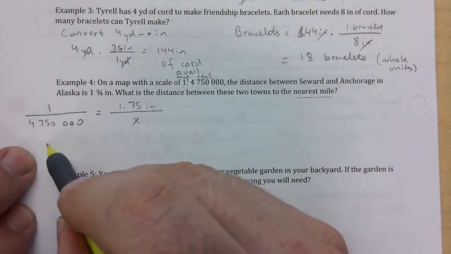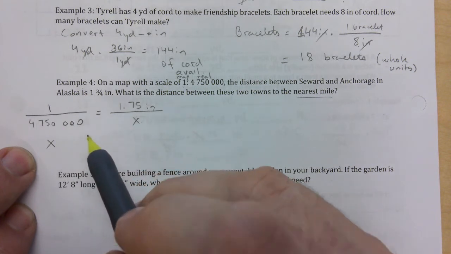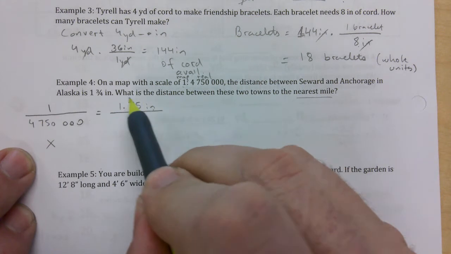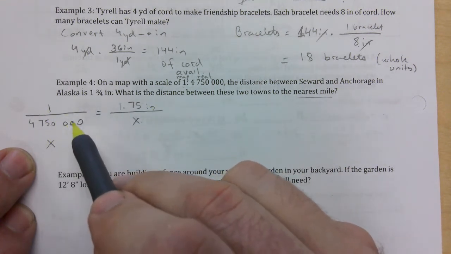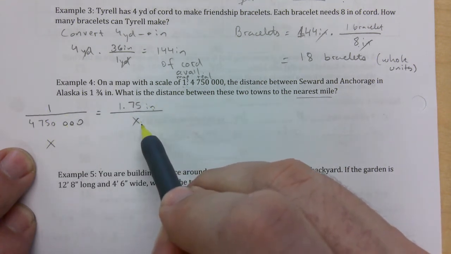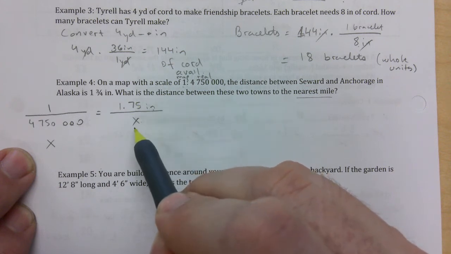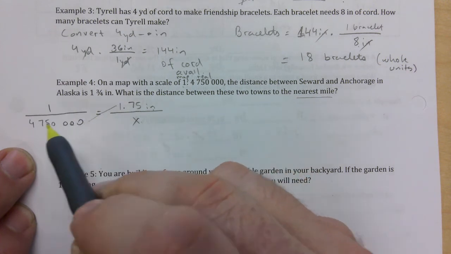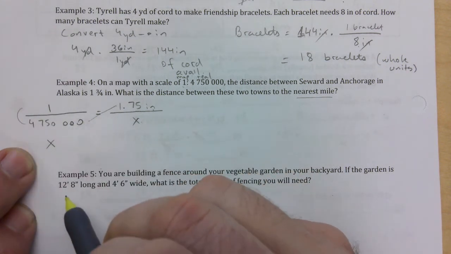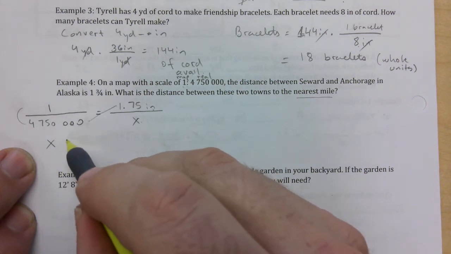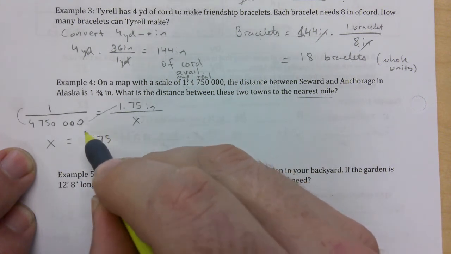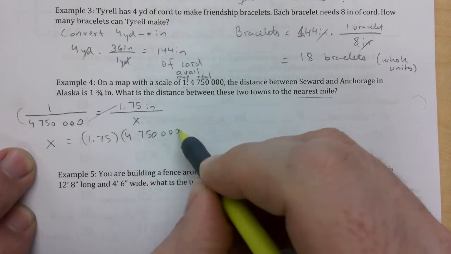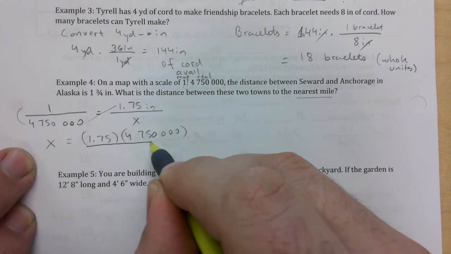So you cross multiply and divide. Here's the trick with cross multiplying and dividing. If you set up a proportion, you go to the side where the variable is, then go to the number. In this case, the variable is down here, so you go up to the number, cross multiply down and divide up. It works every time. So 1.75 times 4,750,000, all that divided by 1, which is really not relevant.